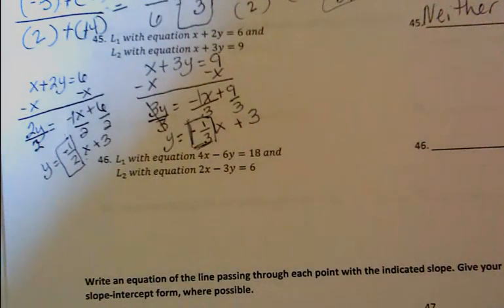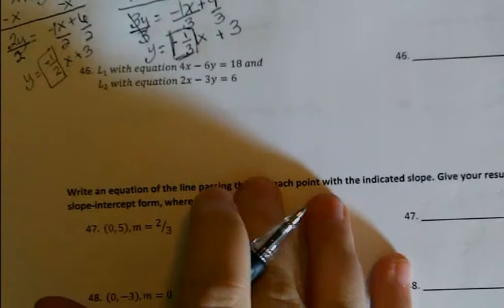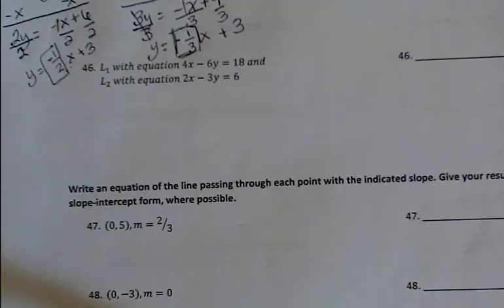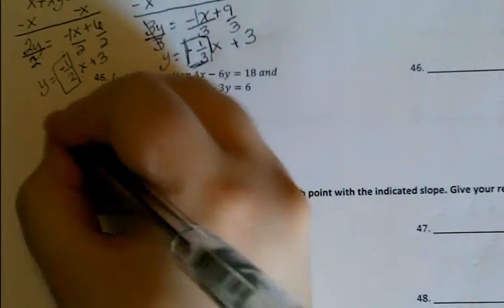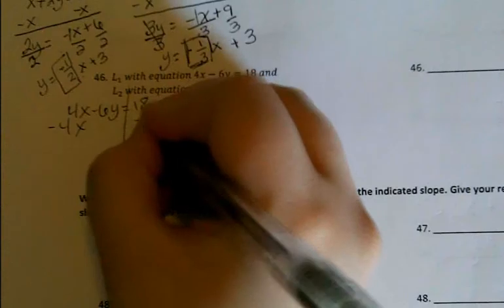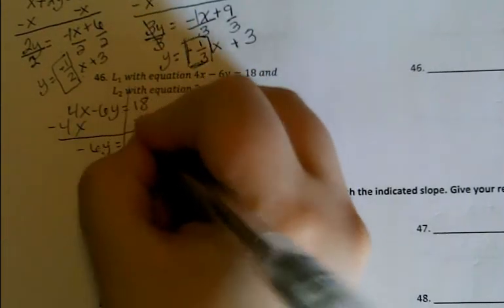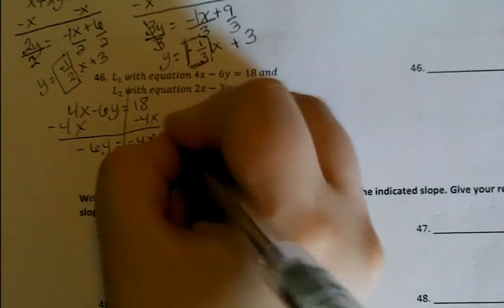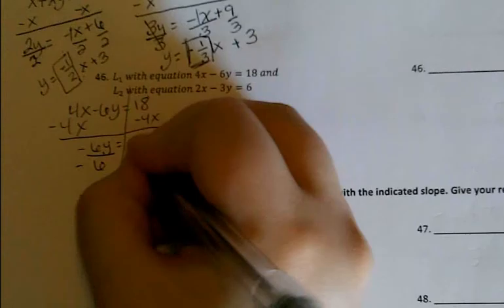Okay, now let's look at problem number 46. Same way. So this problem is done the same exact way as the other one. So I've got 4x minus 6y equals 18. So I'm going to subtract 4x from both sides to get negative 6y equals negative 4x plus 18. And I'm going to divide every term by a negative 6.